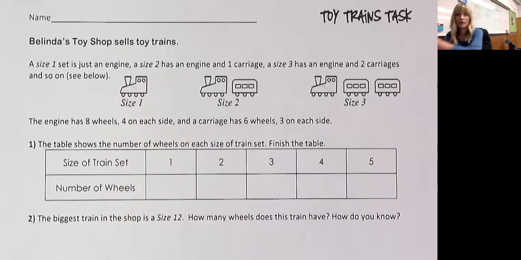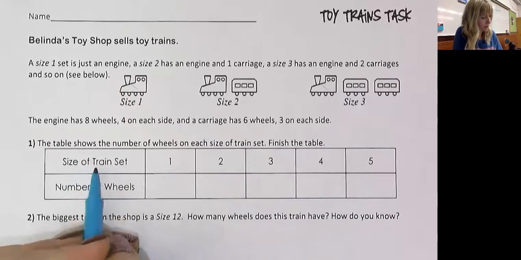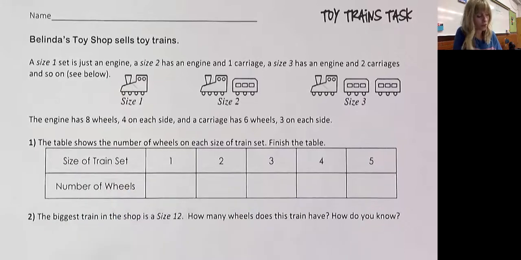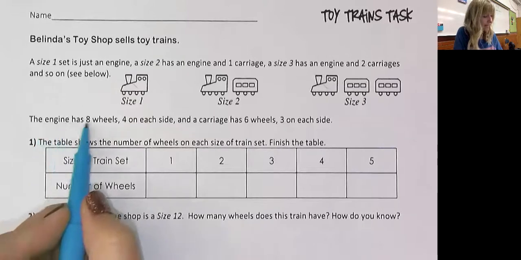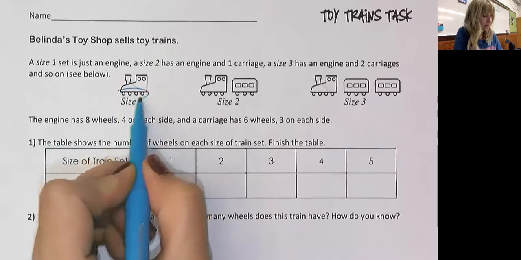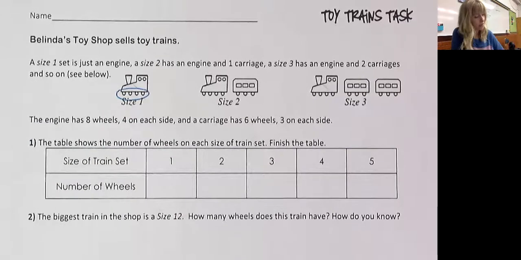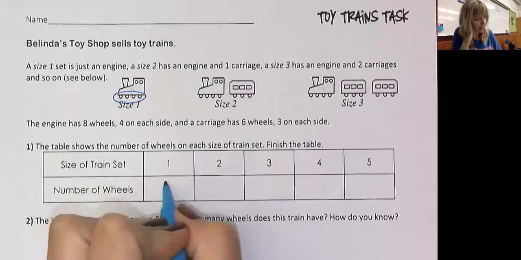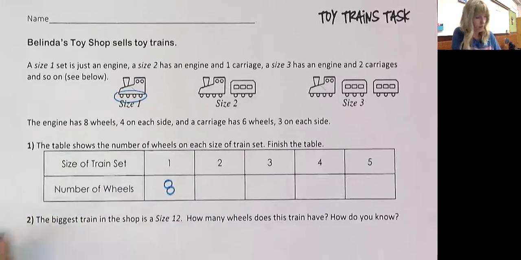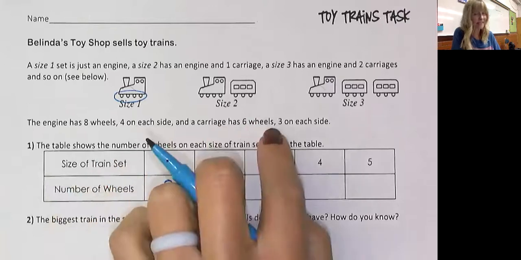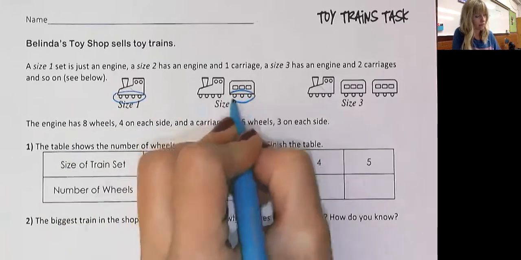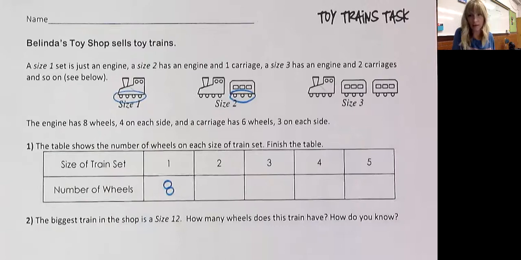The part I'm going to help you with, because we really want to launch off on the right foot with correct information, is to fill in this table that shows the number of wheels on each size of the train set. It tells me right here the engine has 8 wheels. I only see 4 here, but that's because the other 4 are on the other side, right? So this size 1 actually has 8 wheels. And a carriage actually has 6 wheels. Even though I only see 3, there's 3 on each side.